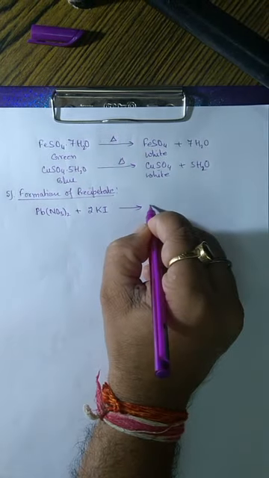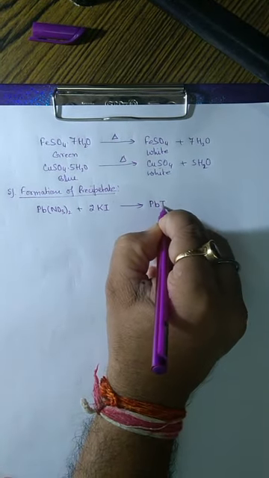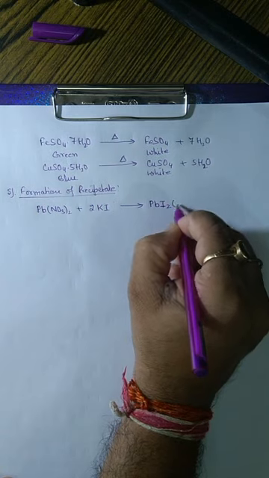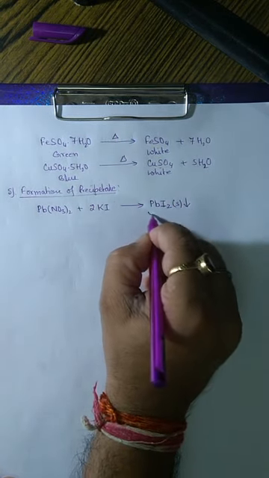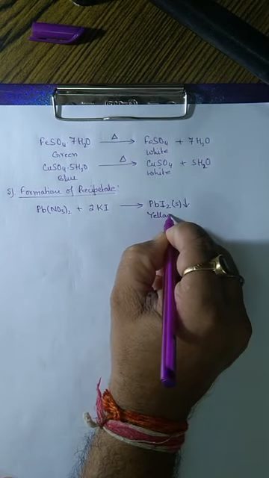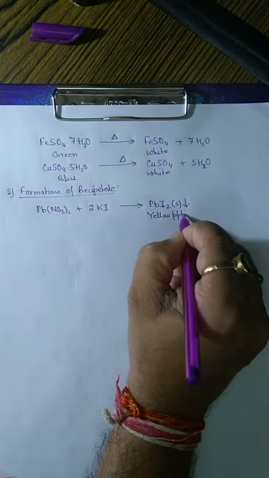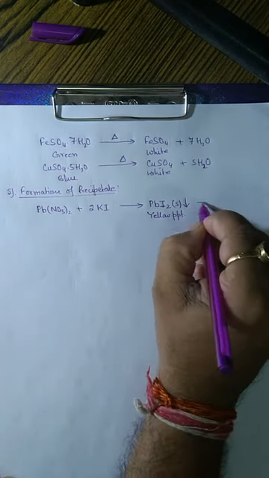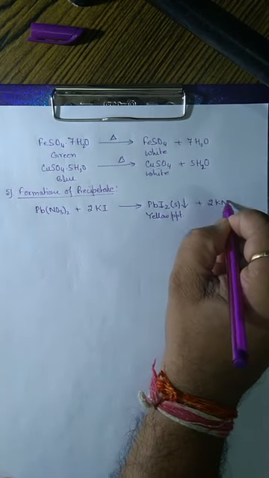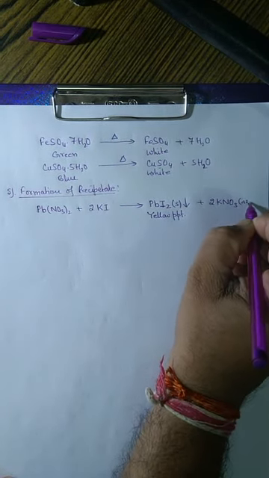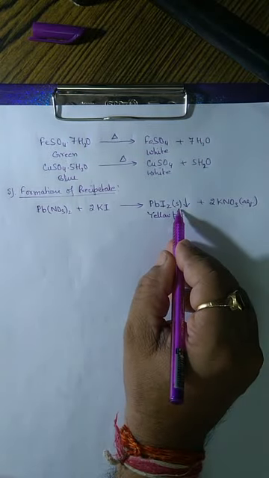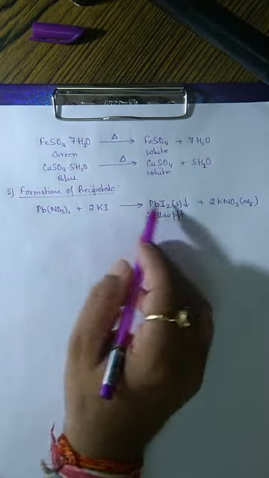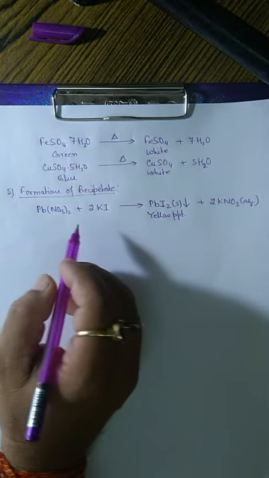It gives lead iodide, that is PbI2. It is solid, settles down, a yellow precipitate, plus 2 KNO3 aqueous. A precipitate is being formed here, therefore this reaction is also known as precipitation reaction.